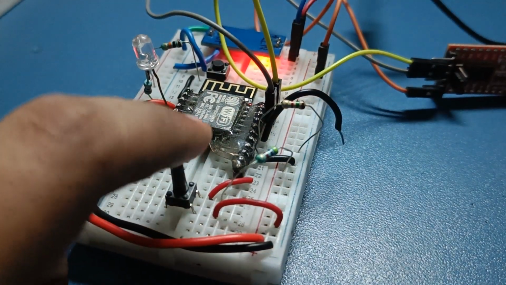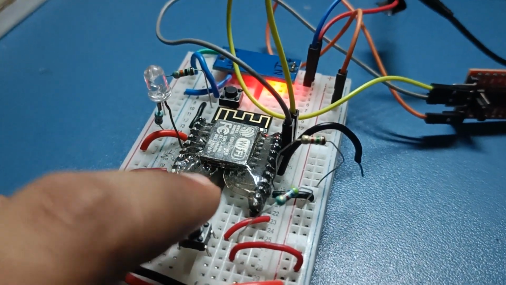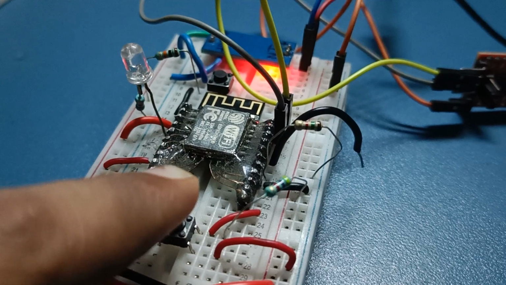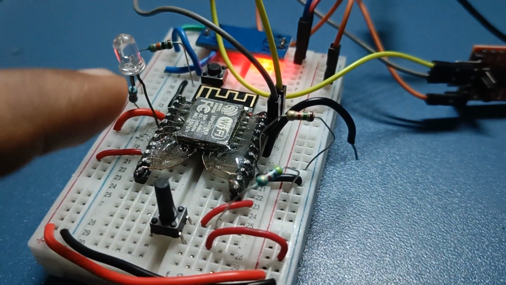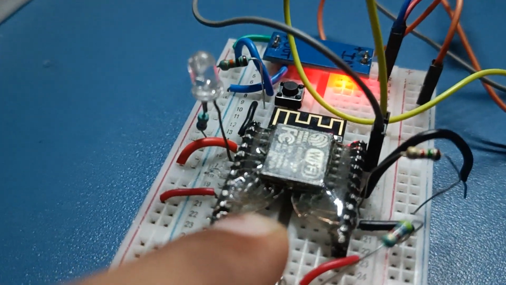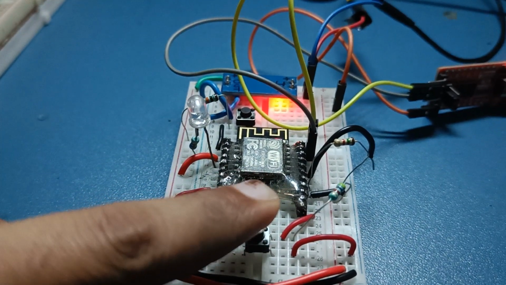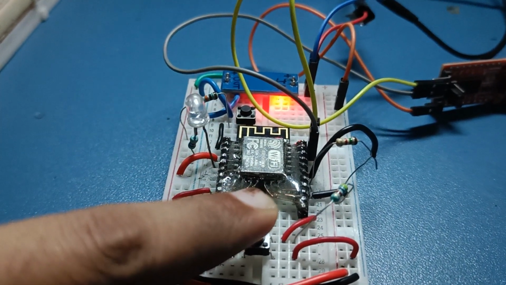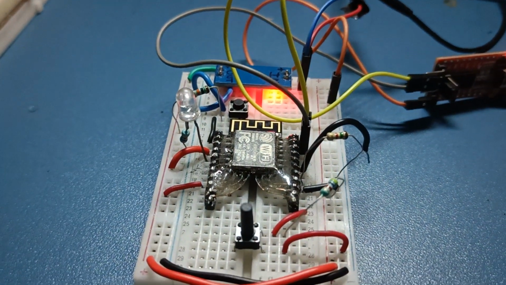Now when I press the switch, pin 10 will be pulled low and this LED will blink, and when I release the switch nothing will happen. So for the falling edge only the LED blinks. In this way we saw how to make a falling edge and rising edge detector using an AND gate, transistor and microcontroller.